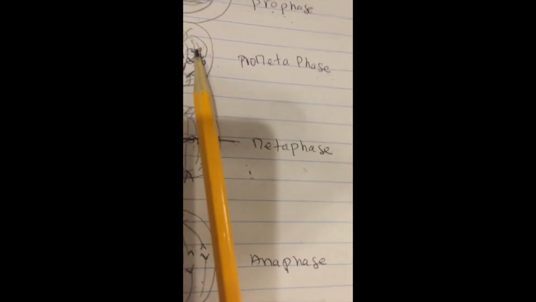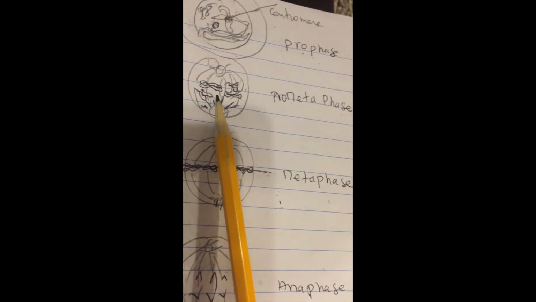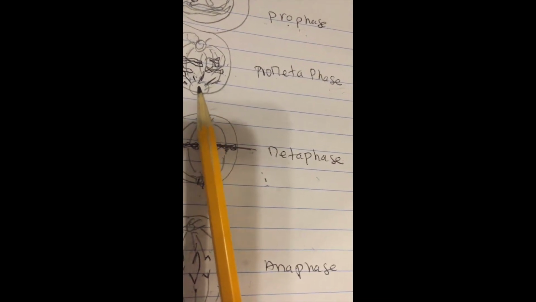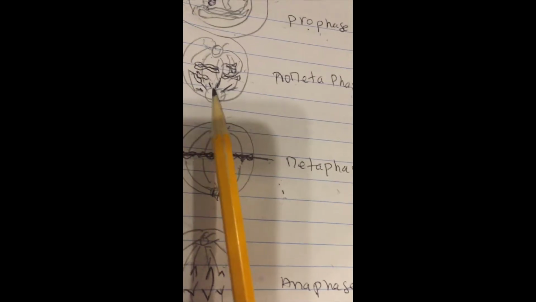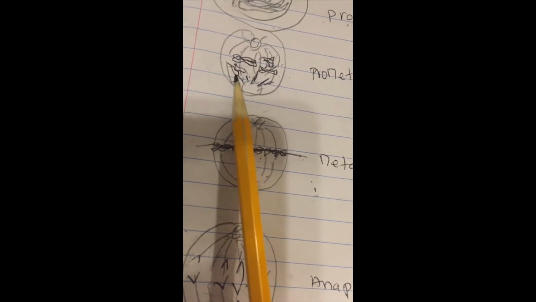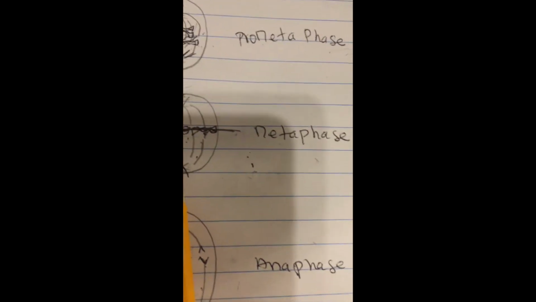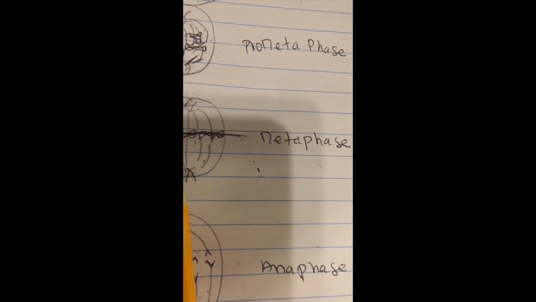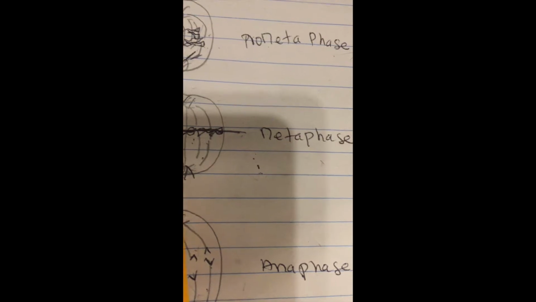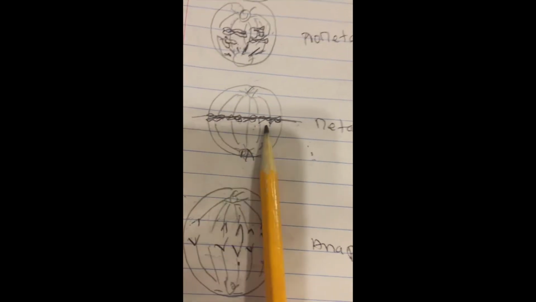After prophase, we have prometaphase. At prometaphase, the chromosomes are more condensed. That's the difference we notice here. The nuclear envelope fragments, the chromosomes have become more condensed, and each chromatid of each chromosome now has a kinetochore, a special protein structure at the centromere. After that, we have metaphase. The chromosomes have all arrived at the metaphase plate, a plane that is equidistant between the spindle's two poles. They form a line here.